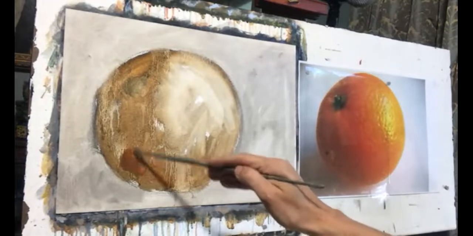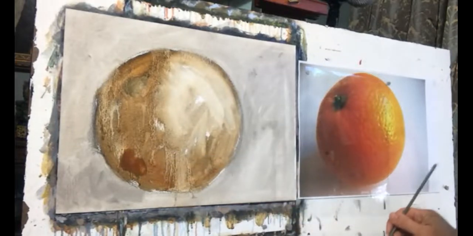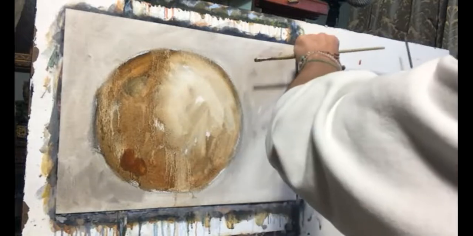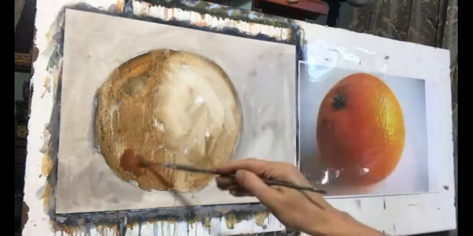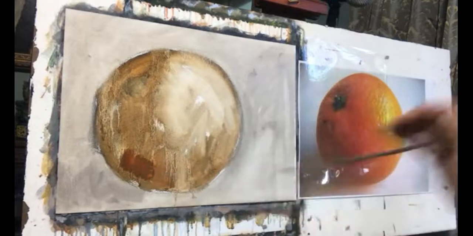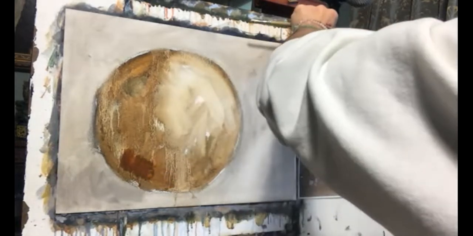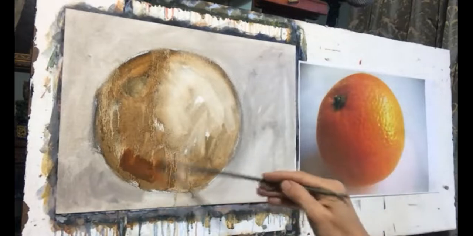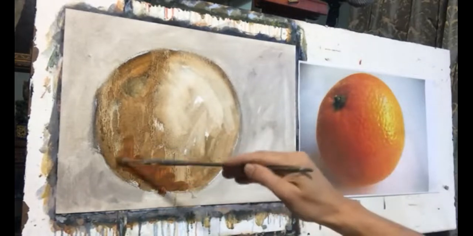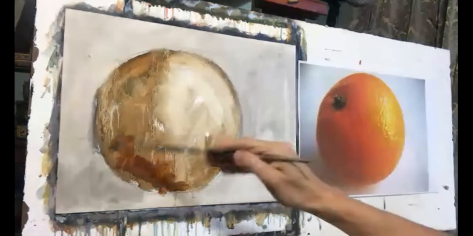But it was very important for me to start the process of studying the color by creating an orange that felt similar to what I've got without jumping to orange paint.